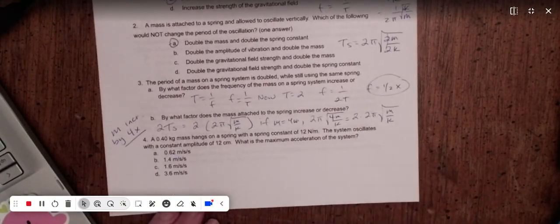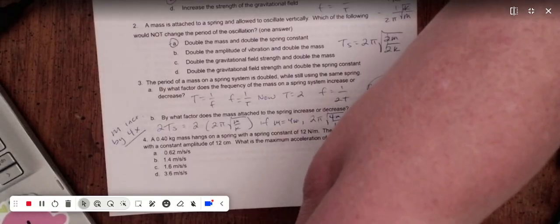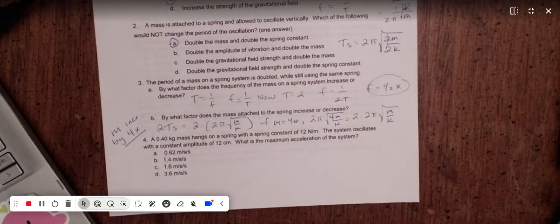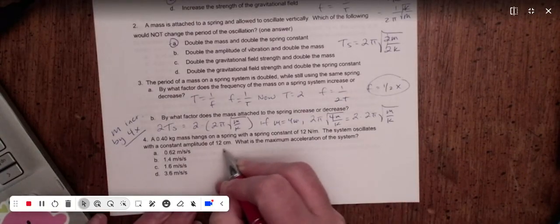Okay, we've got a mass hanging on a spring with a given spring constant. It oscillates with a constant amplitude, so that means as it goes back and forth through equilibrium at its max displacement, it's 12 centimeters. What's the maximum acceleration of the system? Okay, so let's write down a couple of things.